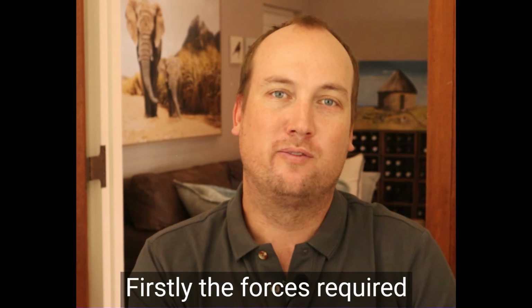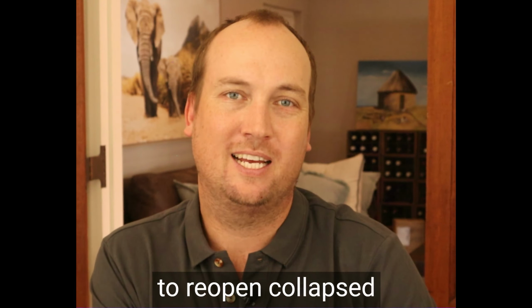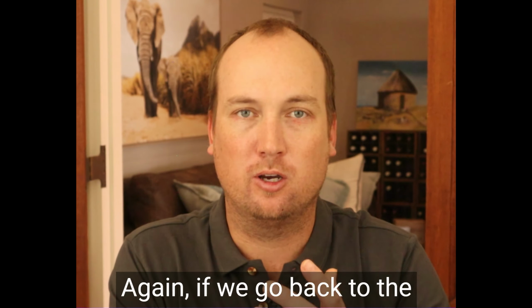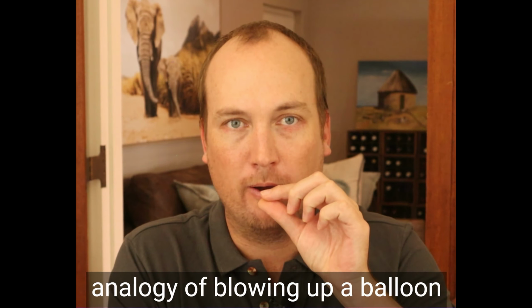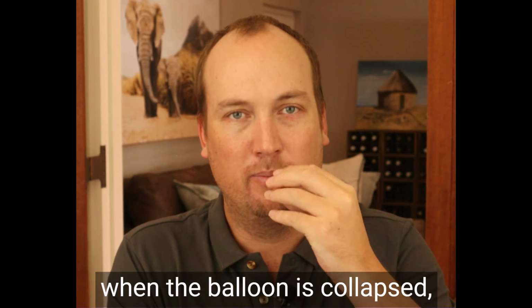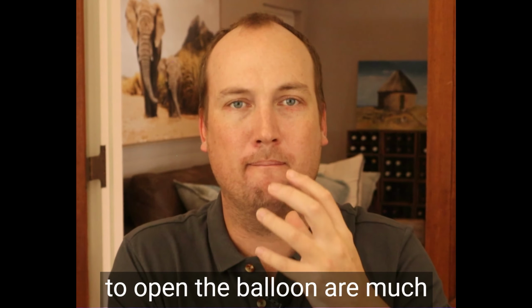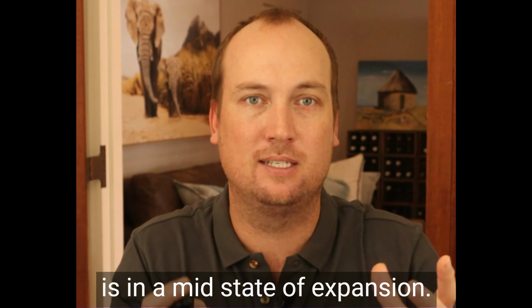Firstly, the forces required to reopen collapsed segments of lung are much greater than normal. Again, if we go back to the analogy of blowing up a balloon, when the balloon is collapsed, those initial forces required to open the balloon are much higher than when the balloon is in a mid-state of expansion.